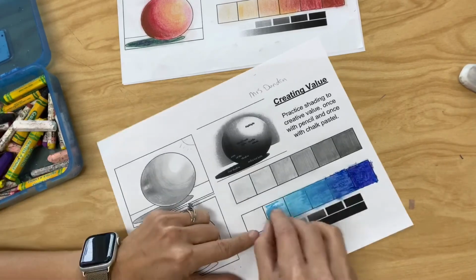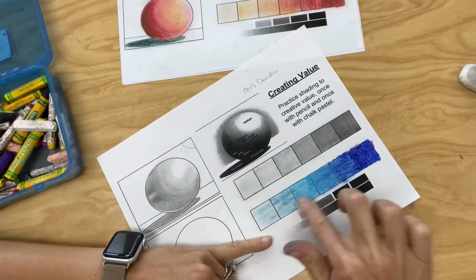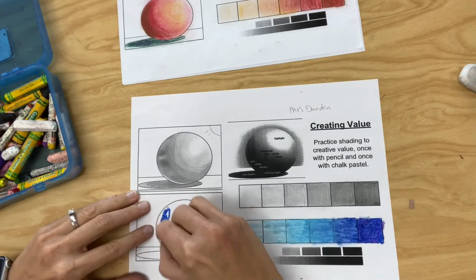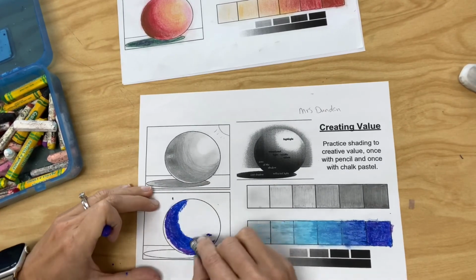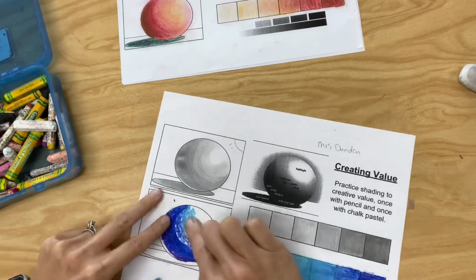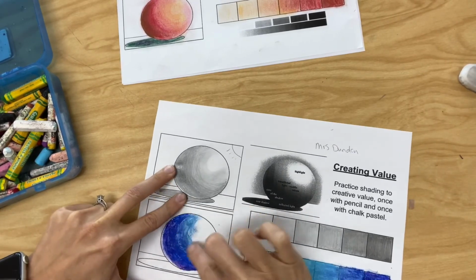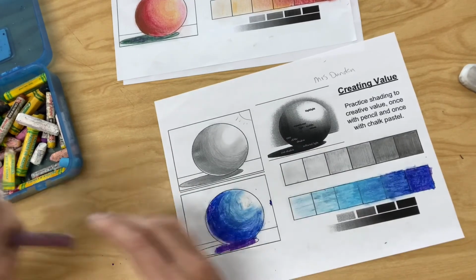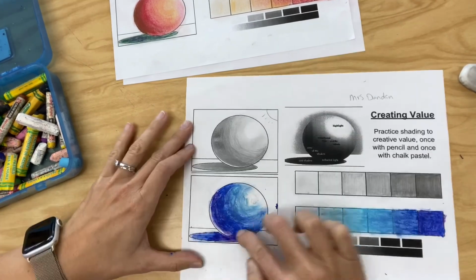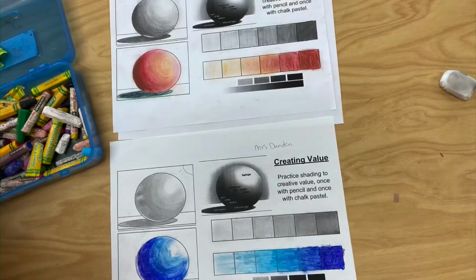Once you've completed the value scale with chalk or oil pastel, you're going to apply, again, those values to the circle to transform it into a sphere, just like you did with the pencil. Starting with your darkest value and your shadow first, and then gradually working toward the highlight. Again, making sure that your strokes are following the curvature of the circle to make it look more three-dimensional.